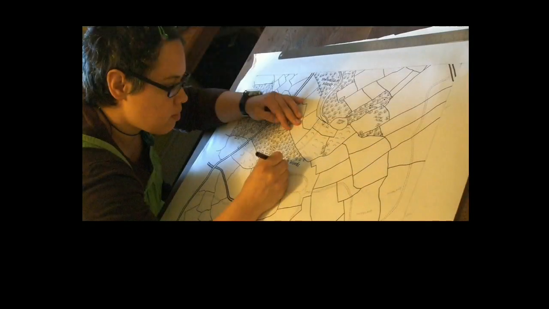So a map, before the invention of technology, before 3D maps, before Google Maps came, maps were usually drawn by hand. This process of drawing by hand was called cartography.